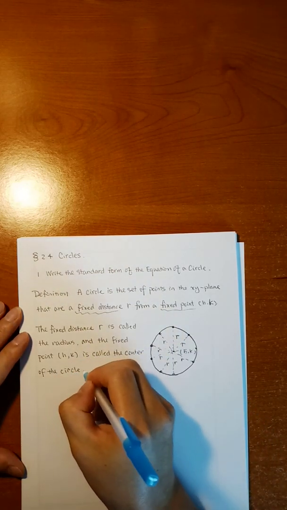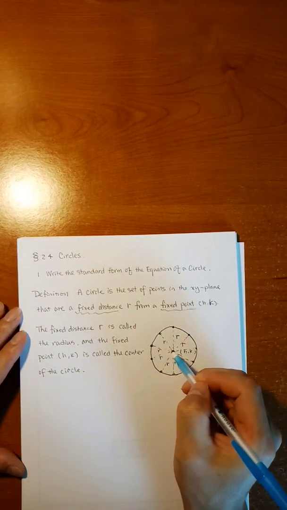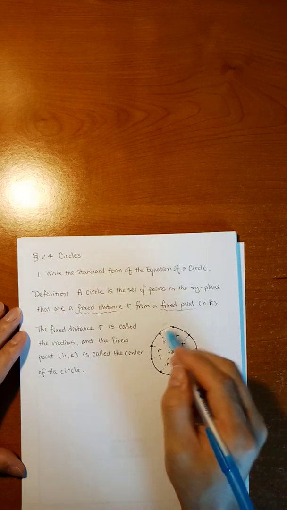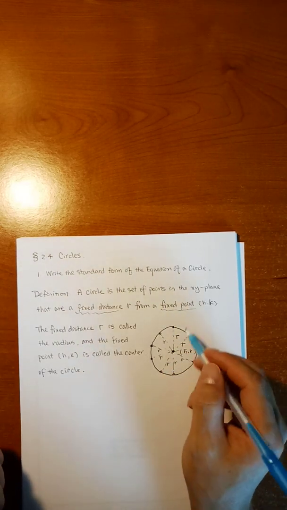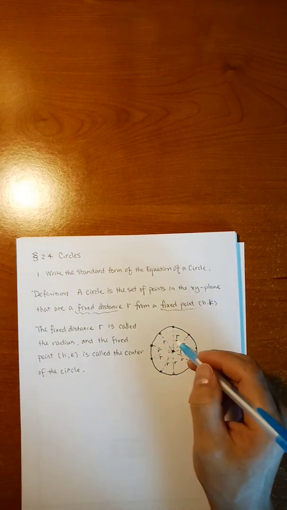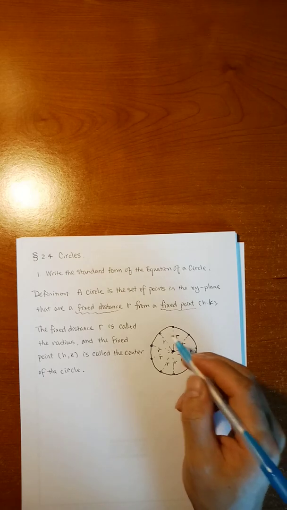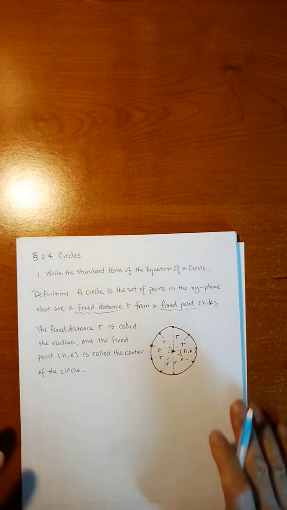Okay, so here I want to emphasize the center is not part of the circle. Even though the center is one of the important parts, it's not on the circle. Circle is just this round stuff. The center is not on the circle.